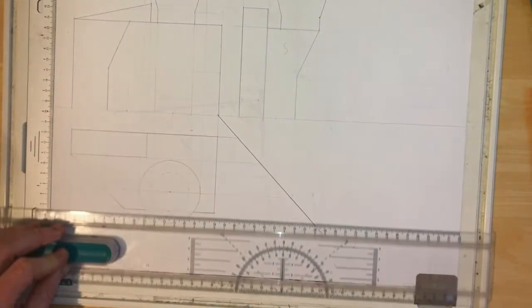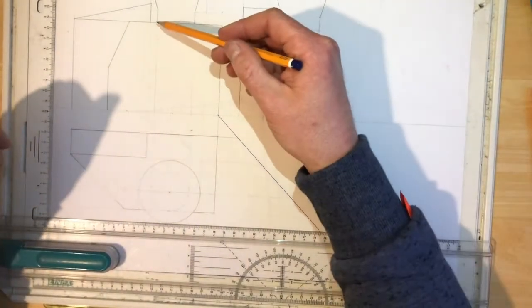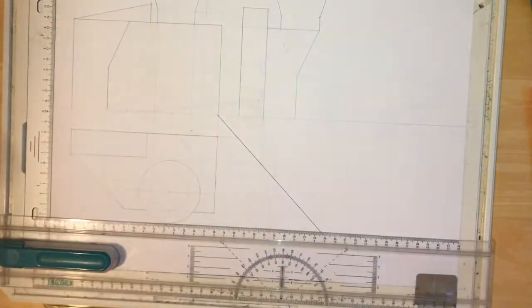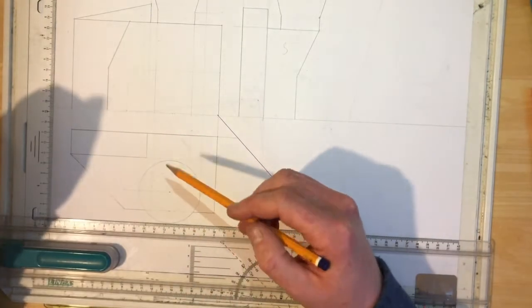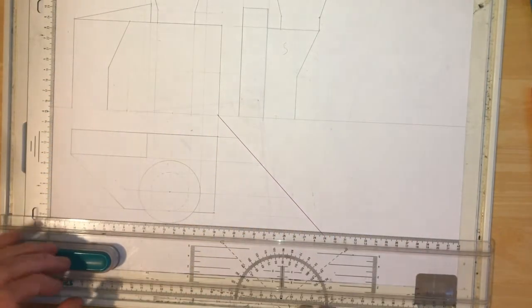Okay, so now we're ready to figure out our parabola shape here. In order to do that, we're focusing on the radius 18 circle.